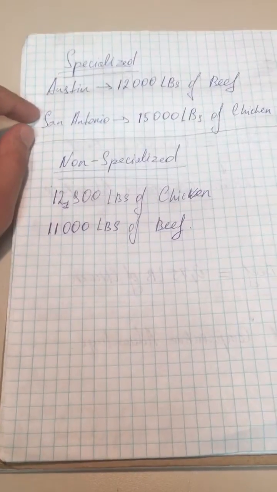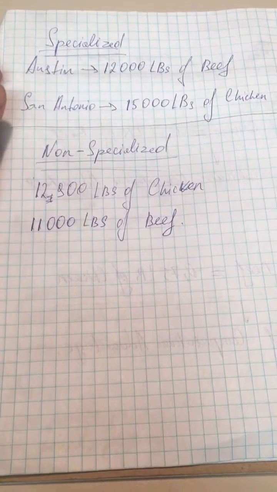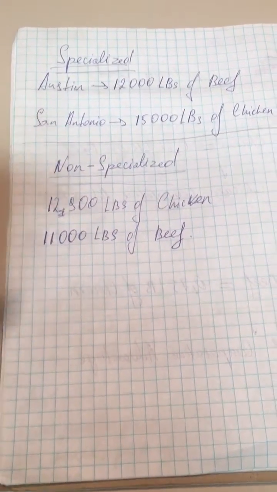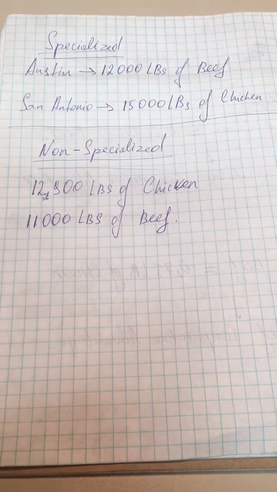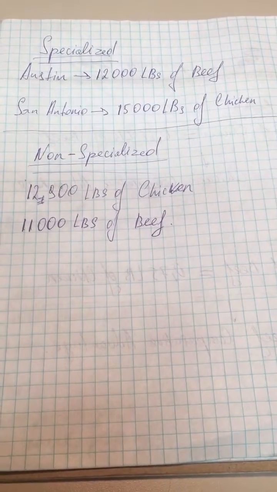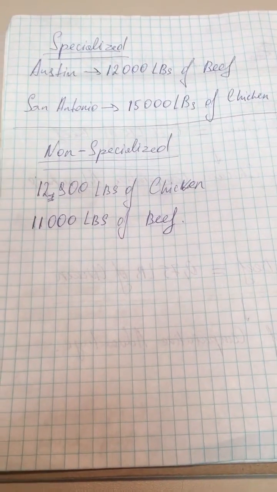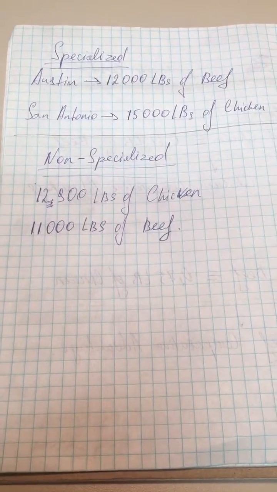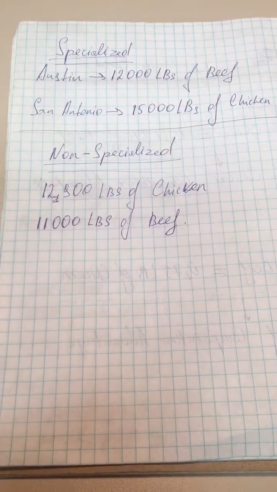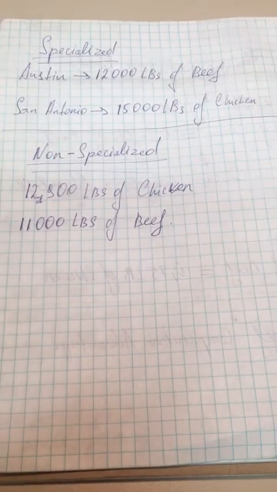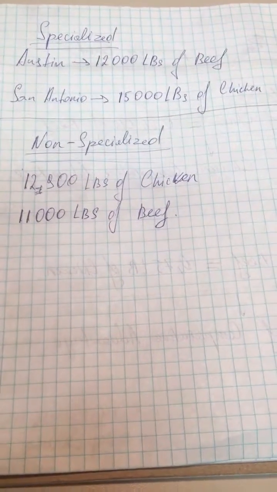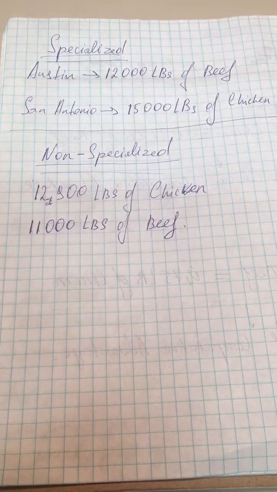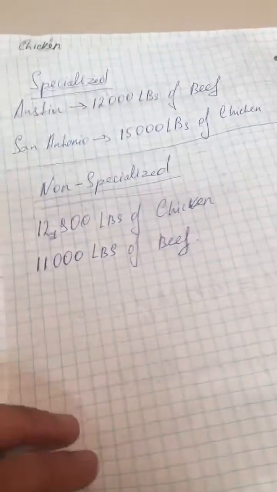Here we could see that it's better if the cities would specialize in one type of meat, because it will give us a greater amount of beef. But the problem in this case is that we need fresh meat, and it would make almost no sense if you just produce beef in one city, and transport it to another and back and forth. So let's leave everything the way it is and eat fresh meat.